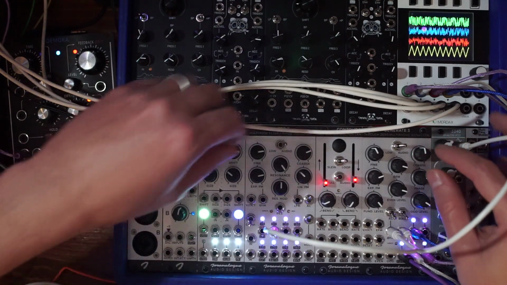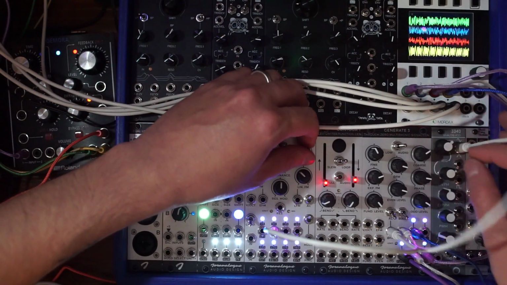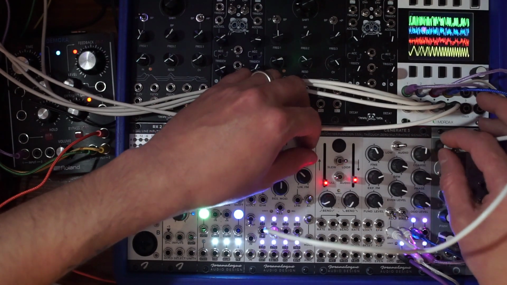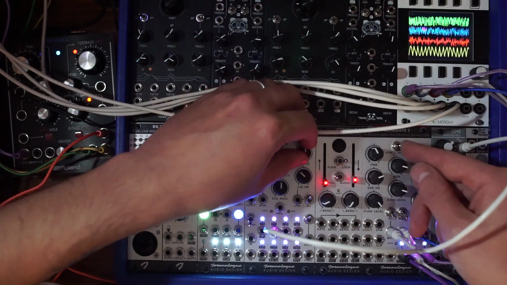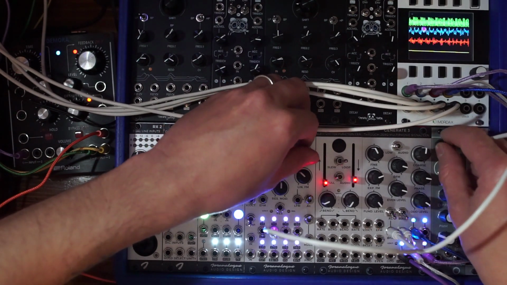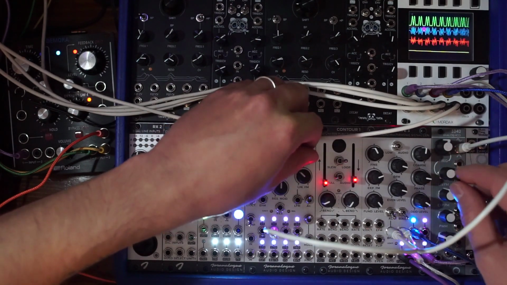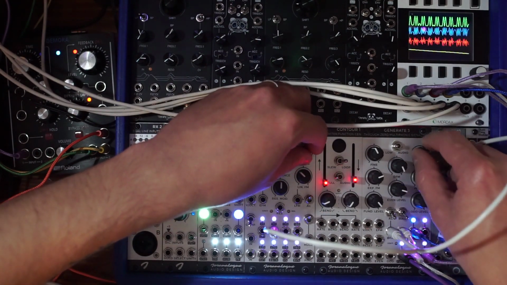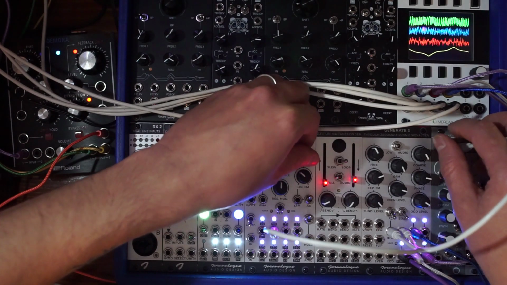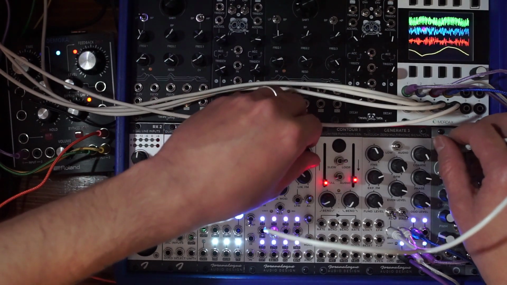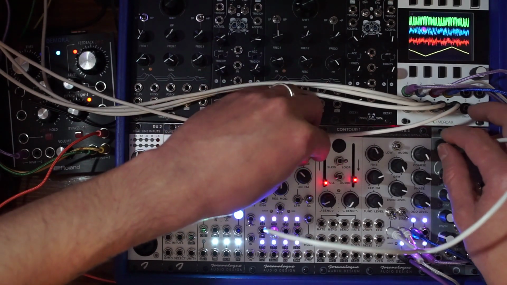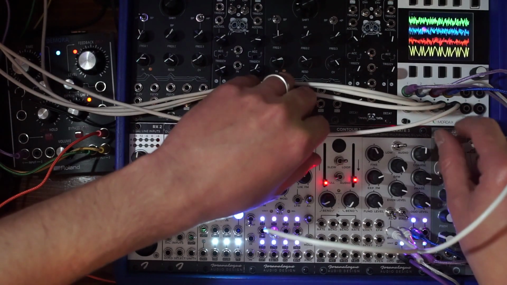We're getting into infinity territory here. There's just no limit to the kinds of timbres and sounds you can get out of this thing. Yeah. And now switching it to low frequency makes them interact in different ways, interesting ways. Alright, back to audio rate.